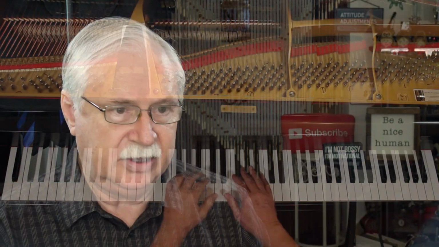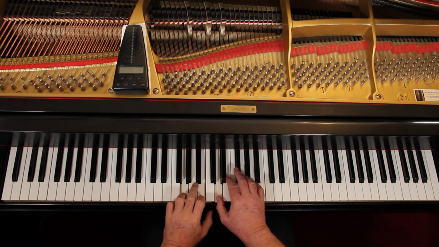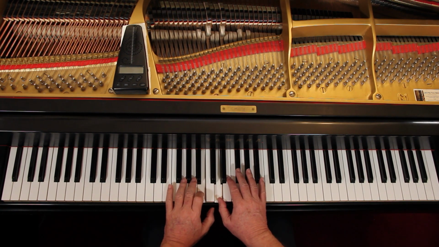Yeah. I'll talk about the articulation in a little bit. Just right now we're connecting everything. Then going on here, from measure 8 to 9, you have to lift up because they're all repeated notes.